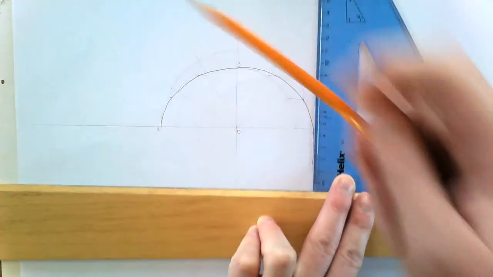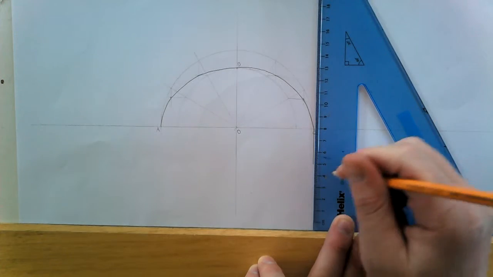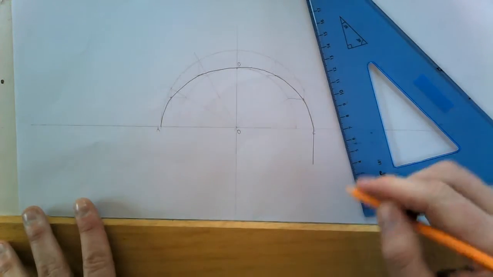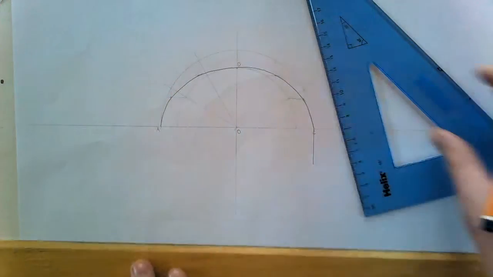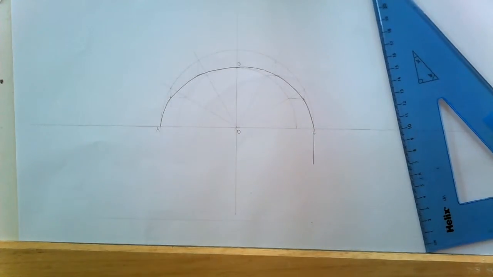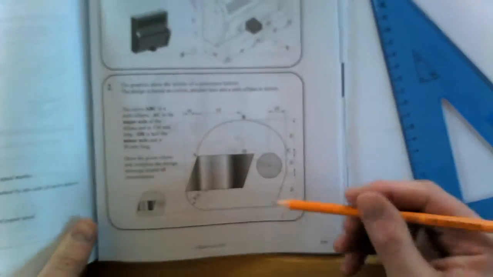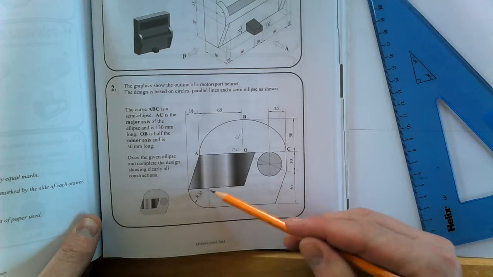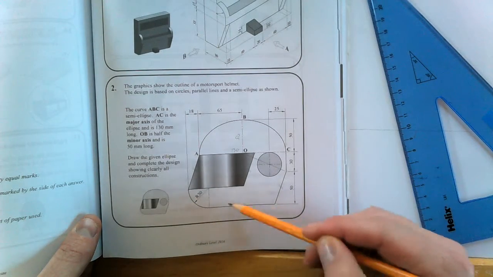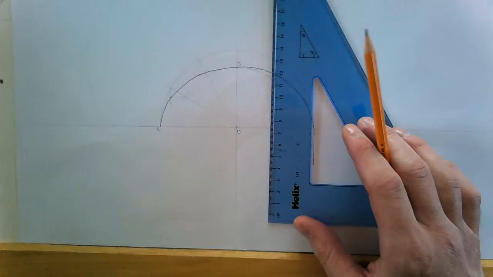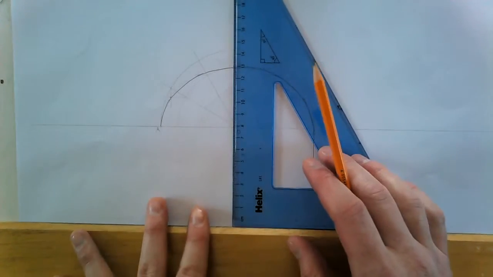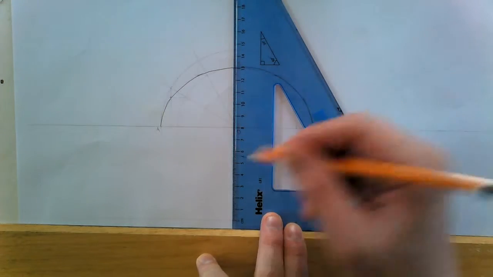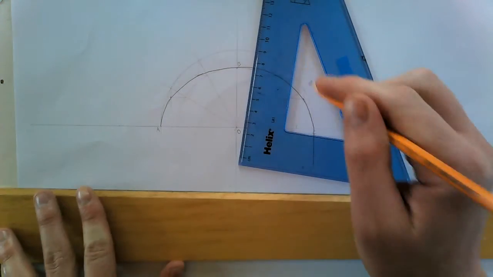And I'm going to come down 50. That is a construction line. Okay, so I have my baseline here. So I know the center point of the circle is on a 30 axis up here. So the bottom of the visor is up 30.